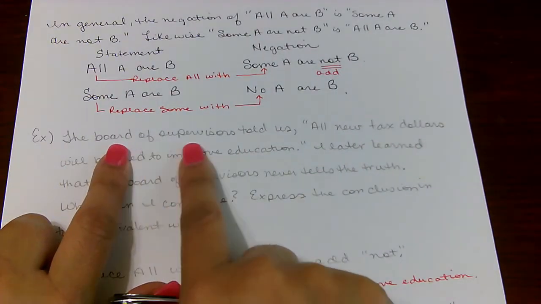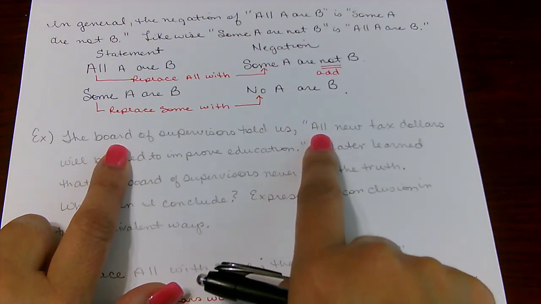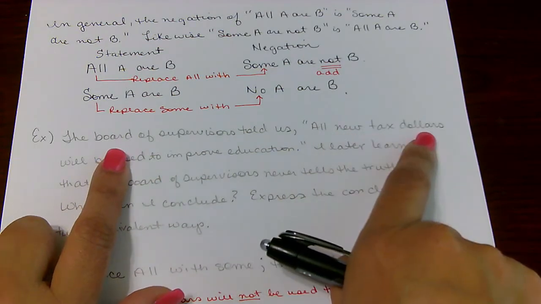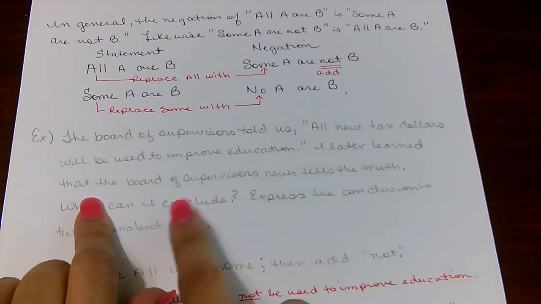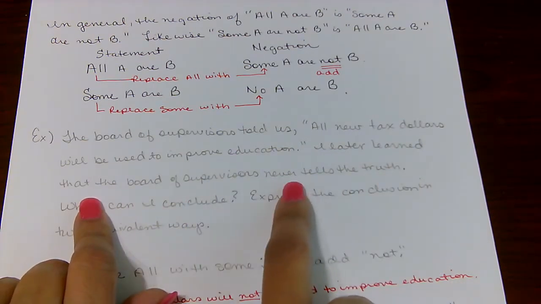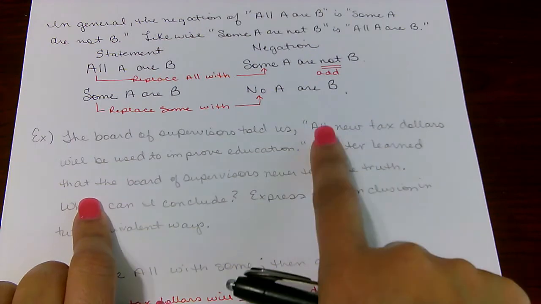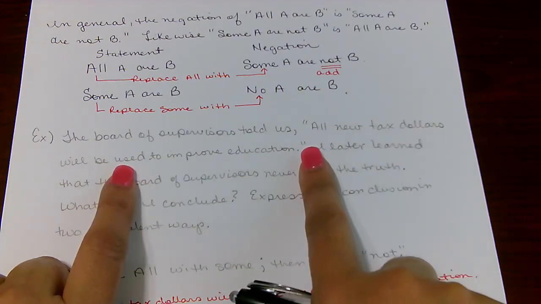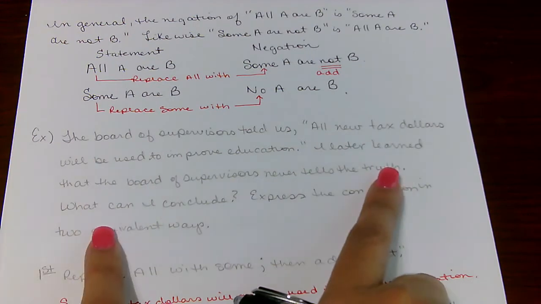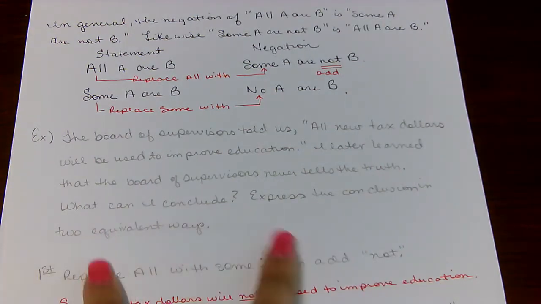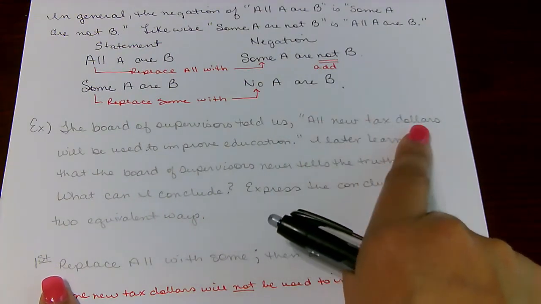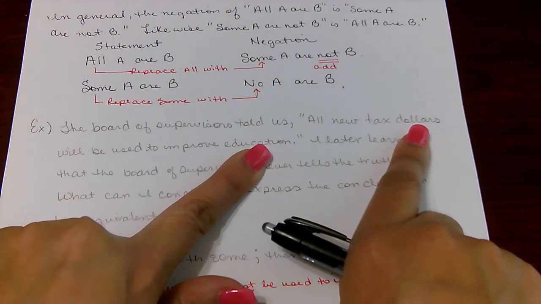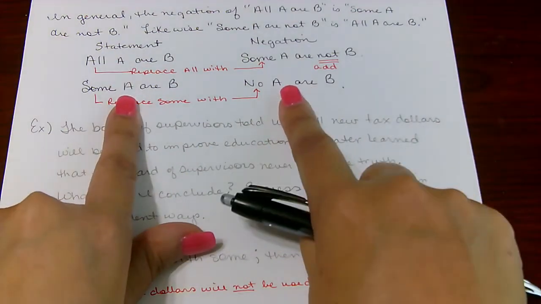So the Board of Supervisors told us, there's that word all, which means it's a quantifying statement, all new tax dollars will be used to improve education. I later learned that the Board of Supervisors never tells the truth. So what they're saying is going to be actually the opposite of that. What can I conclude? Well, I'm going to look at the statement. It says all new tax dollars will be used to improve education. So I'm going to determine which one it's similar to.